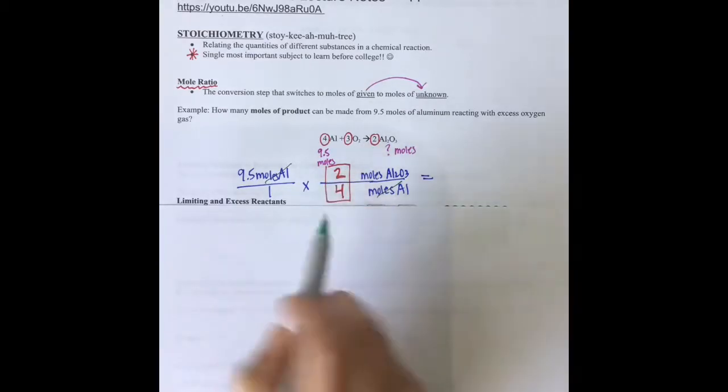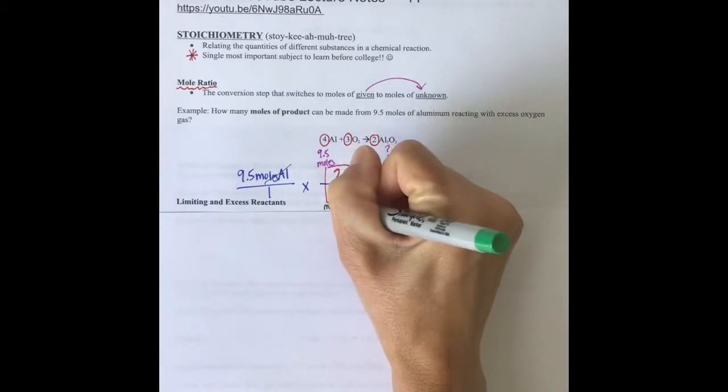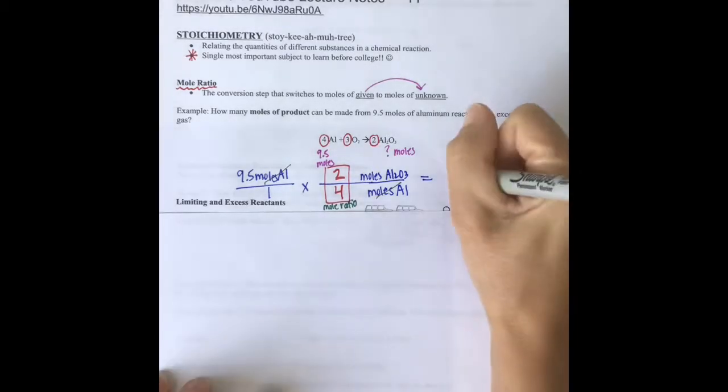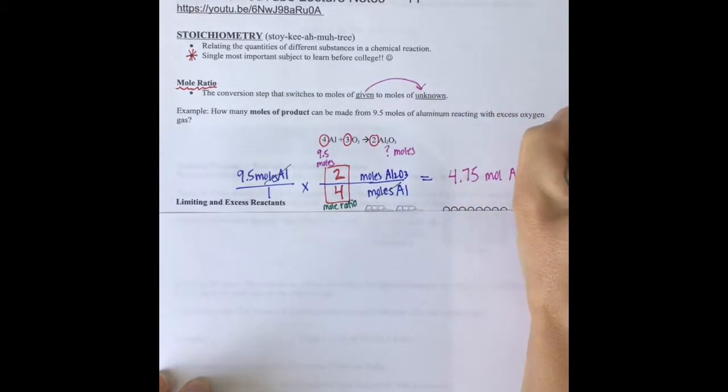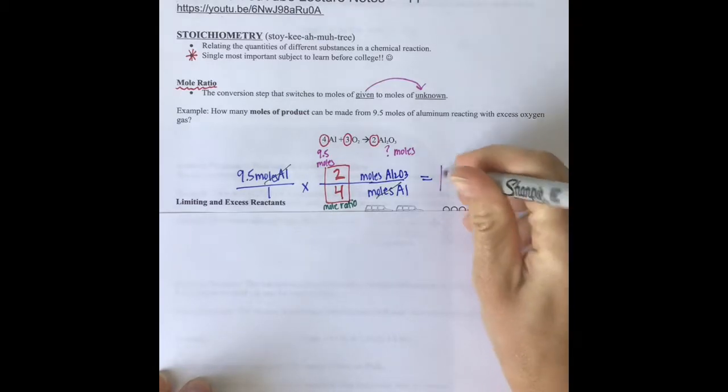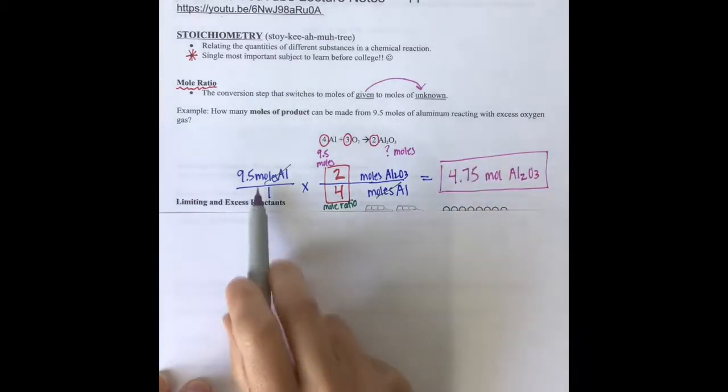So my mole ratio should look like this, and you can even label it mole ratio. Then you're going to punch that in on your calculator, and you should get 4.75 moles of aluminum oxide for your answer. Multiply across, divide by 4.